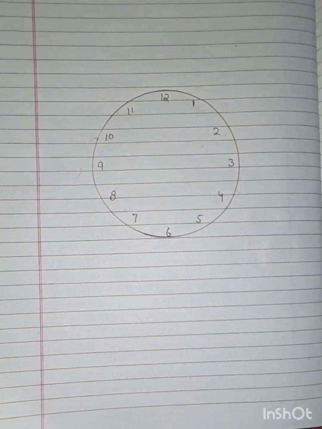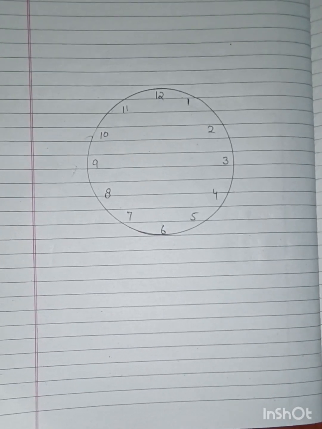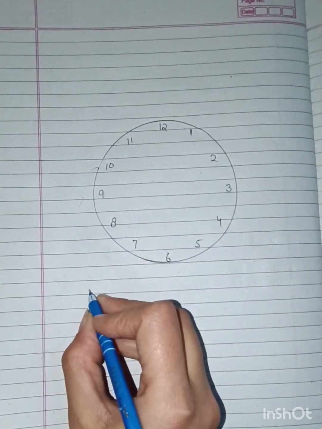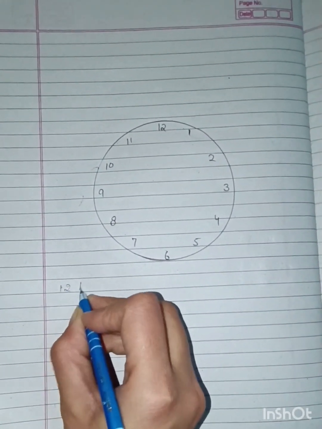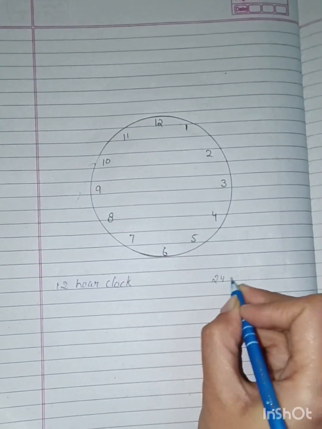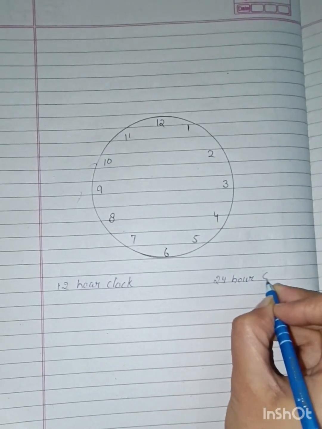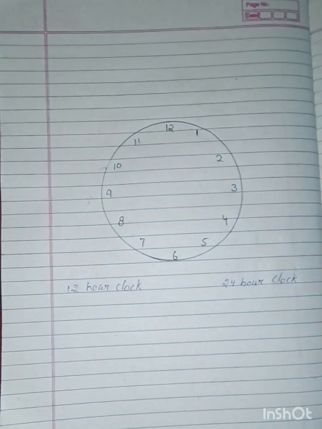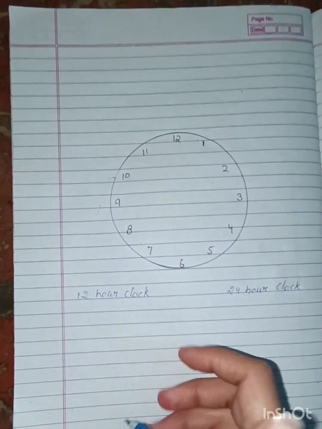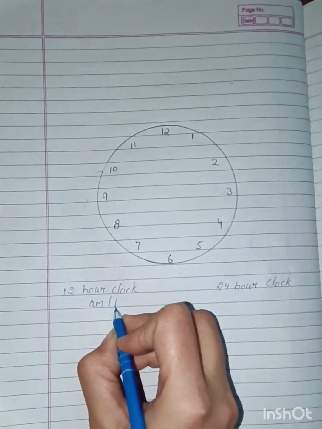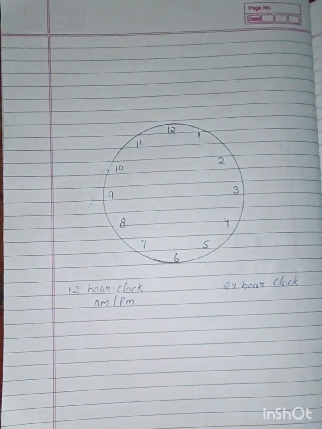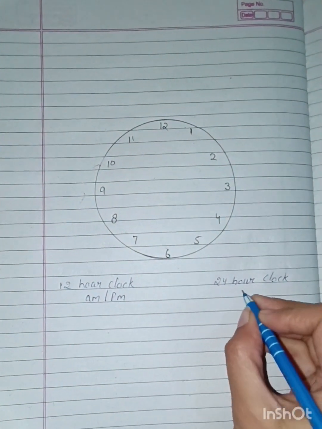Today we are going to learn a new concept related to time. We can write the time in two different ways: in a 12-hour clock and in a 24-hour clock. For the 12-hour clock, we will use the digits till 12 only, but we will use the concept of AM and PM. In the 24-hour clock, we can use the numbers till 24, but we'll use the concept of hours.